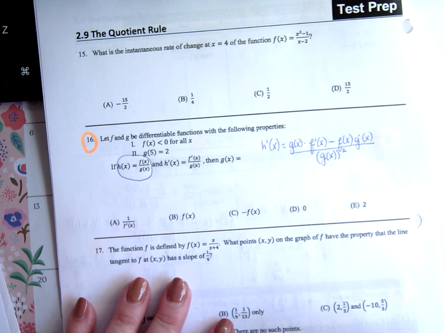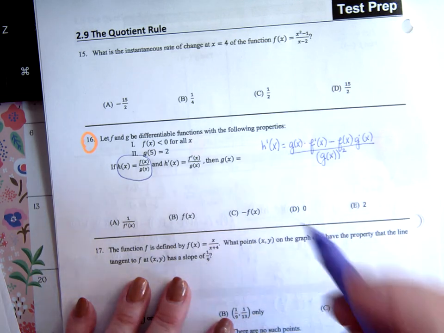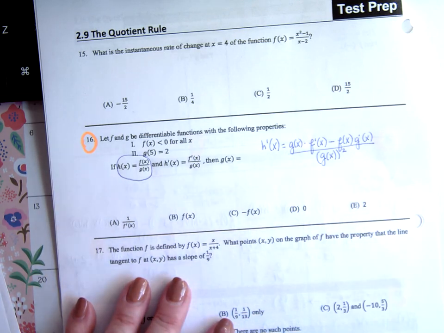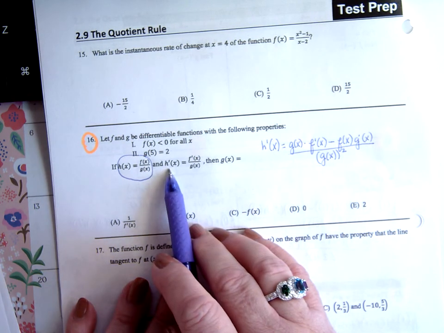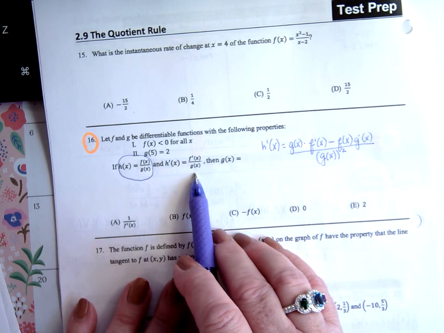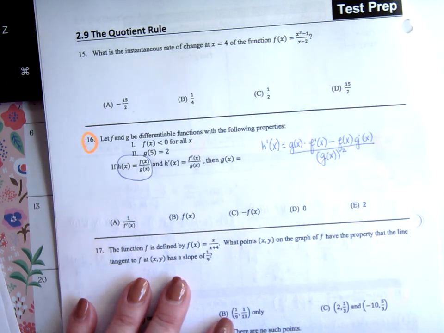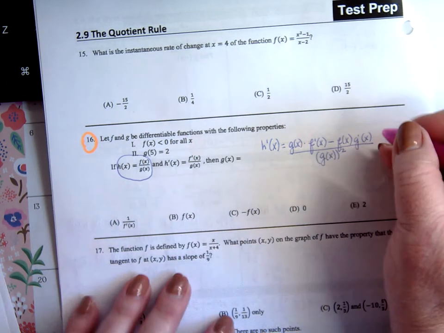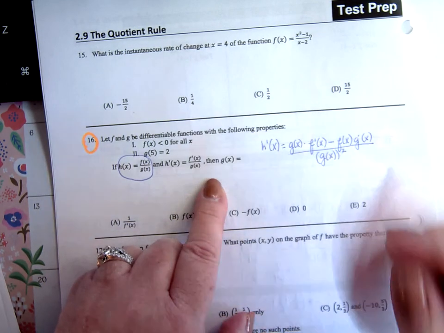So if I'm looking at this, and this is where it gets complicated, put your thinking caps on for a second. My final answer for h prime of x is that I've got f prime of x on top and a g of x on the bottom. So here's my f prime of x. This first term has to be somewhere in this problem.